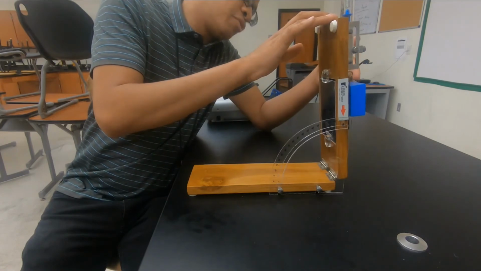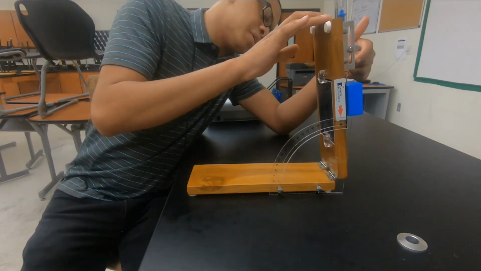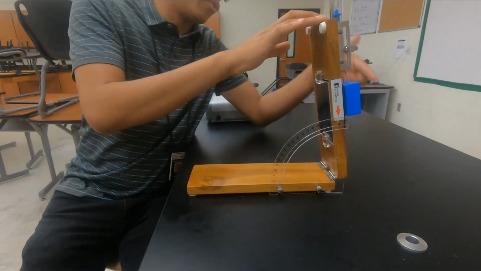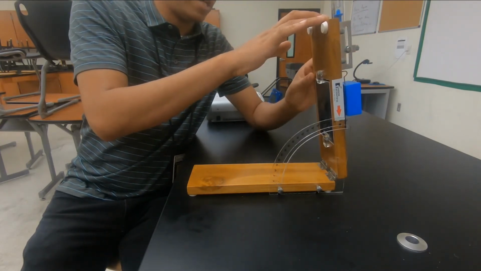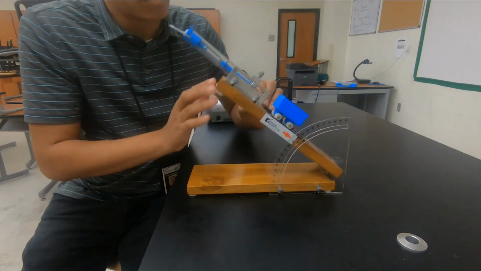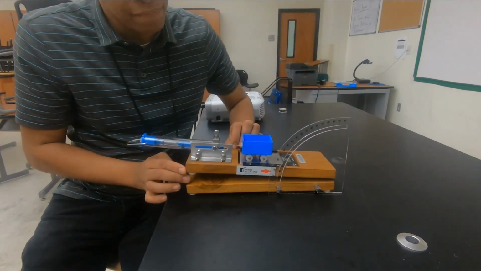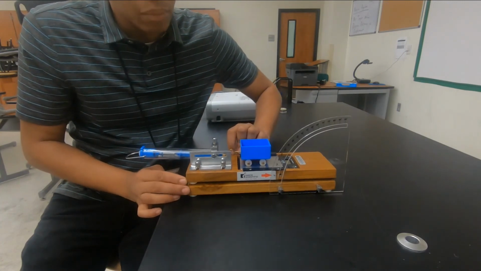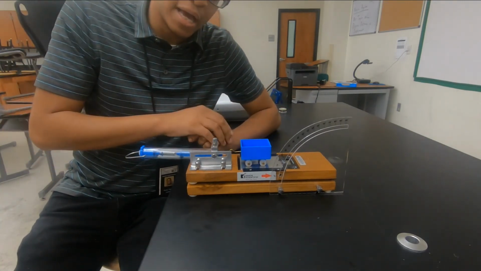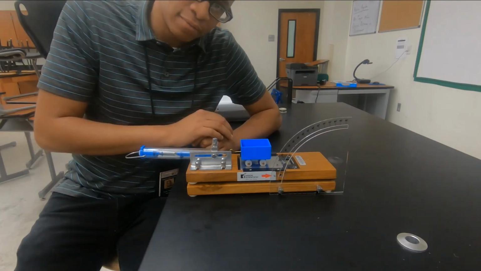By the way, the reason this object is not falling down is because there's a hook here. If that hook wasn't there, obviously gravity would take over and this object would continue to fall down. I can either increase or decrease the angle of tilt. So I'm going to pause the video, zoom in on the incline, and start the recording again.